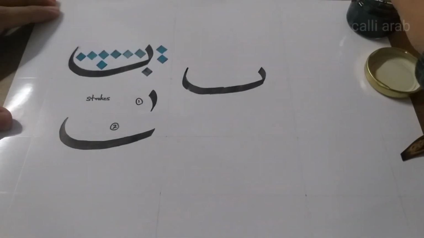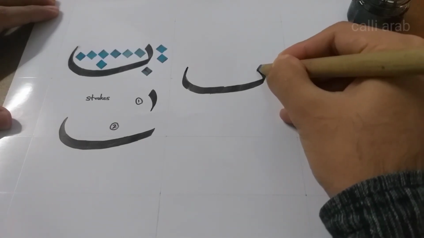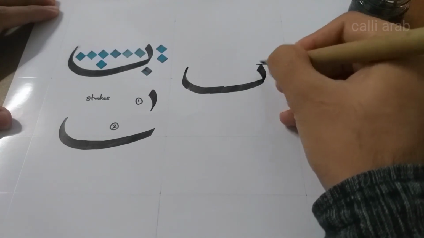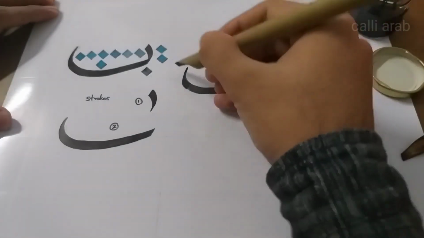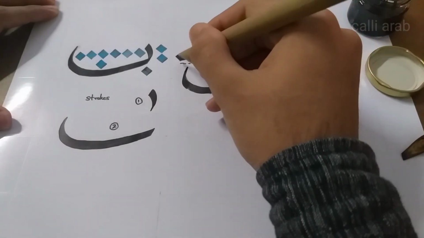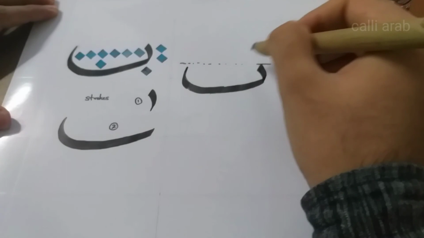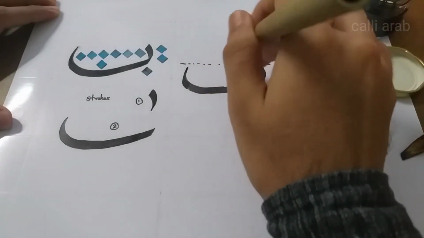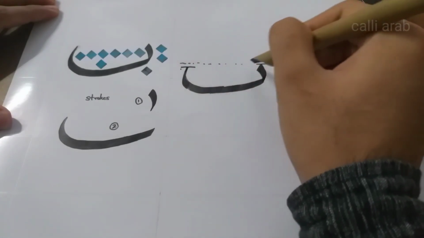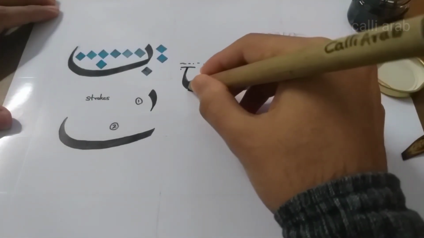But you have to notice that if this is the height of the first stroke, the second stroke will not go up to that level. This is not a congruent or symmetrical shape. It ends here, just a curved shape like that.